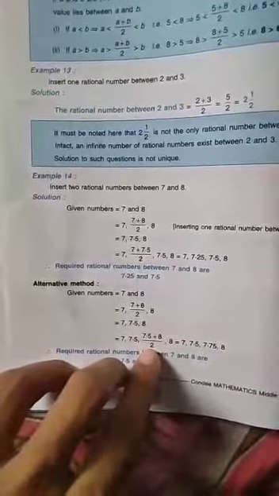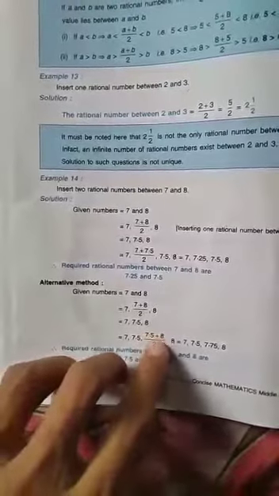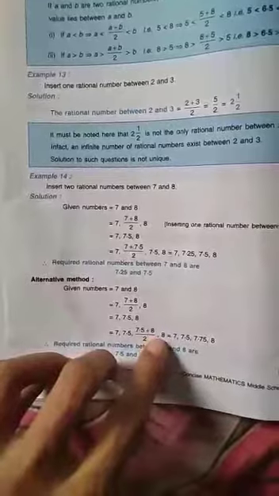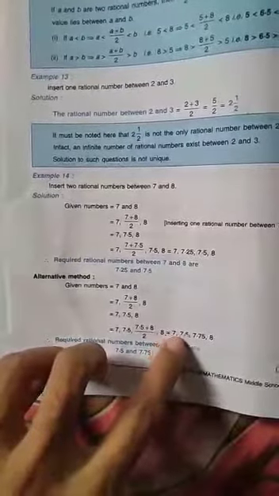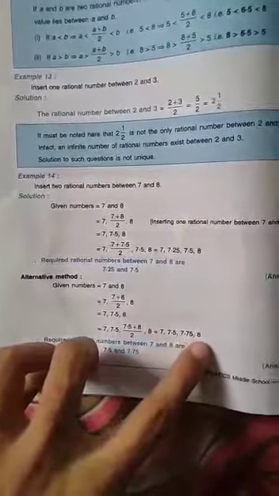But alternatively, if we add 7.5 plus 8 and divide it by 2, then the rational number (7.5 + 8)/2 is in between 7.5 and 8, is not it? Okay, so it is also a rational number between 7 and 8. So the numbers are 7, 7.5, 7.75 and 8. So 7.5 and 7.75 are also two rational numbers between 7 and 8. So we can apply either this formula or this formula.